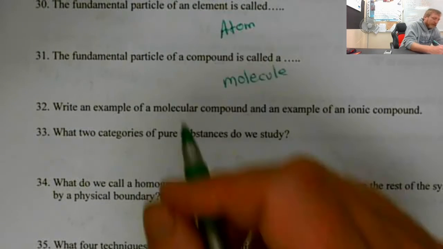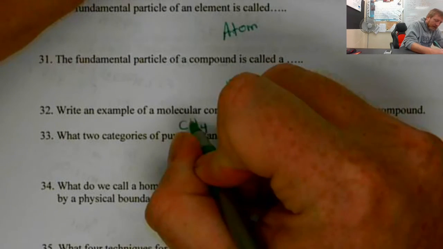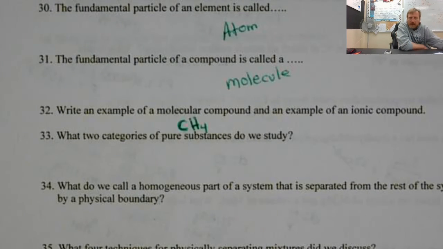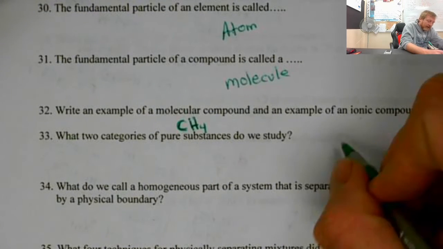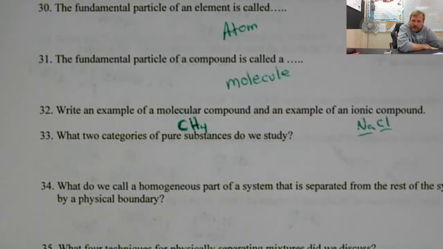Okay, an example of a molecular compound is any combination of nonmetals. Now, I know you don't know necessarily what nonmetals would bond together and in what proportion, so I'm not going to judge it for correctness on that. All you would need to do is have two nonmetals to be considered correct. On an ionic compound, we need a metal and a nonmetal.